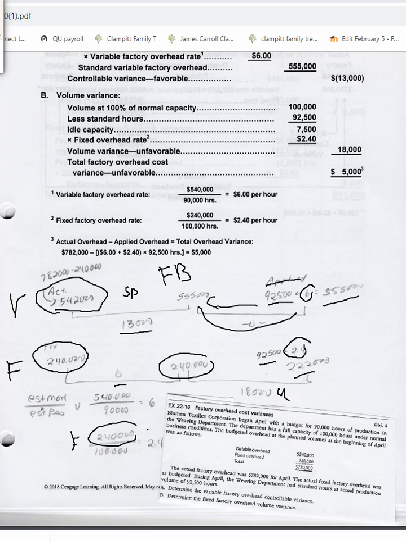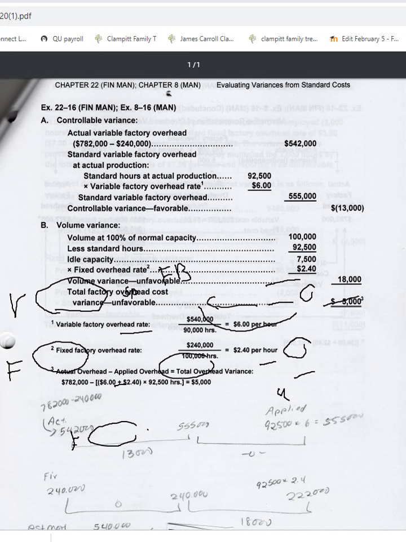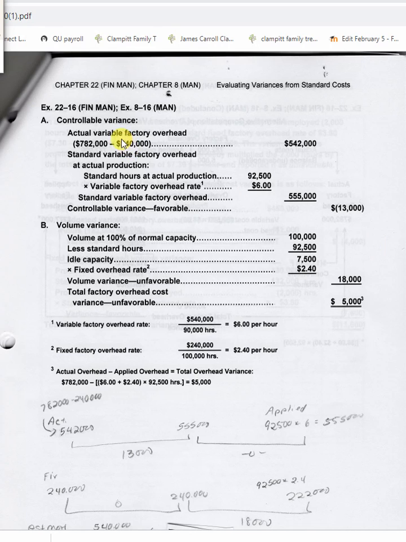So I'm going to get rid of those a little bit. Gotta scroll up and clear that. Okay, so you can see they took the actual factory variable, which was the total minus the 240, same way I backed into 542. Then we have our standard hours, 92,500 times 6. 92,500 times 6 is 555, which comes over there. So I have 13,000. Okay, so they just showed it for that one.